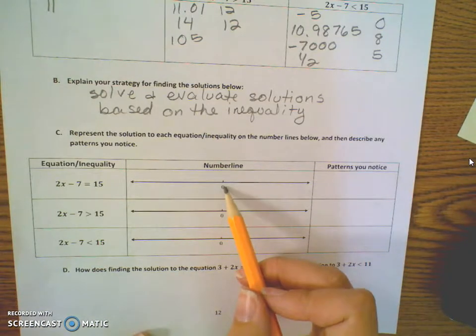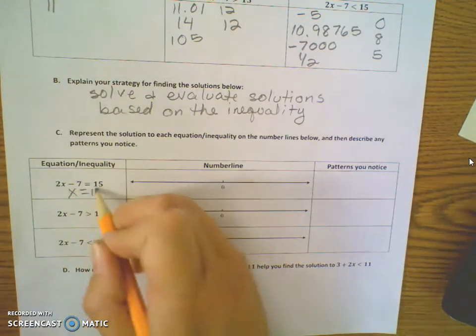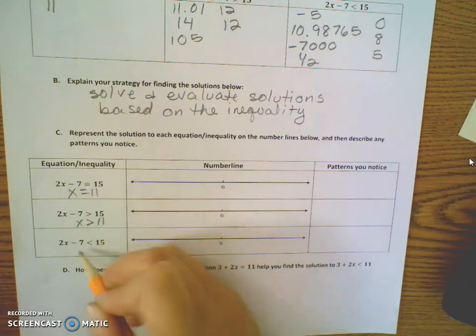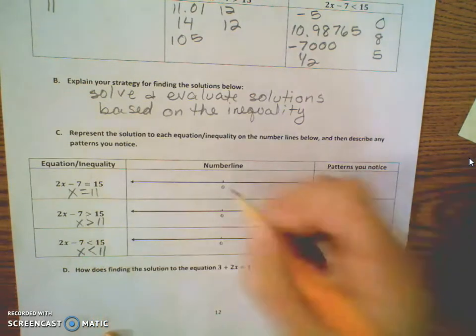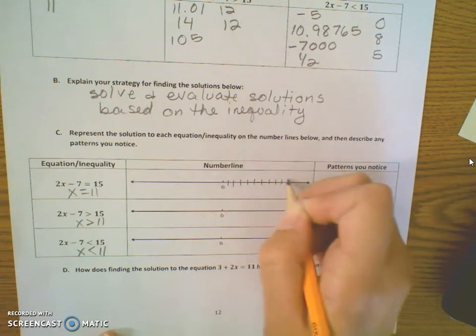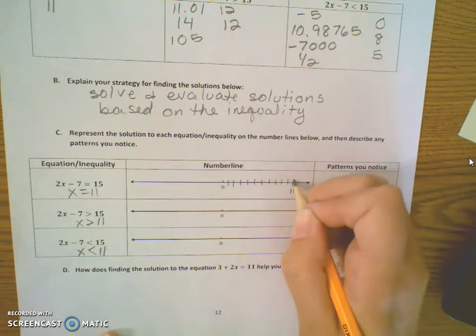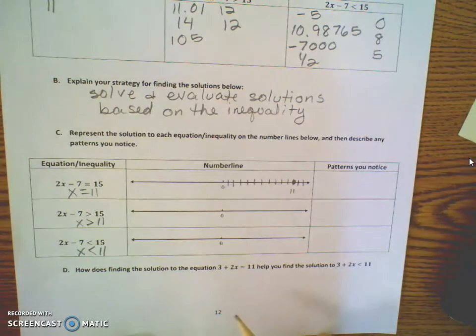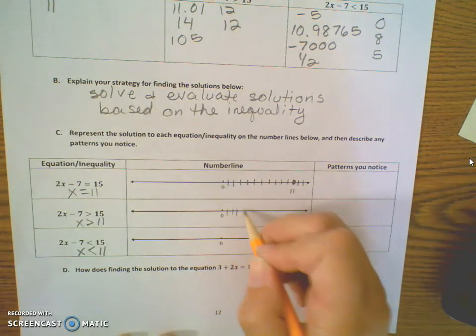Okay, so now we're going to represent the solution to each inequality on the number line. So we've got x equals 11, x is greater than 11, and x is smaller than 11. So there's my 0, 1, 2, 3, 4, 5, 6, 7, 8, 9, 10, 11. And now I'm not going to shade anything else because it's only 11 that is my answer.